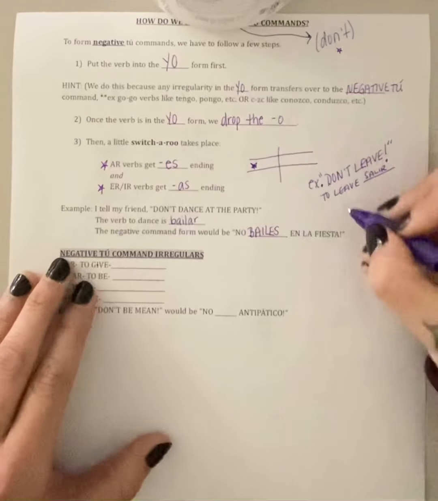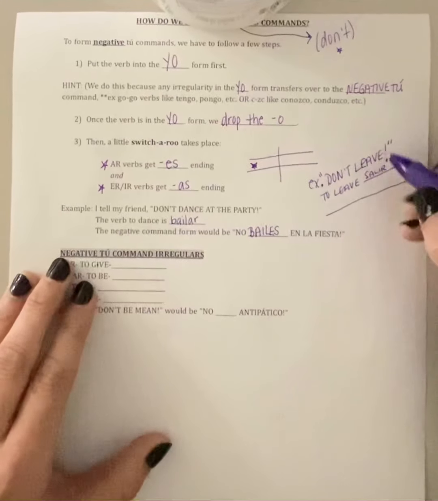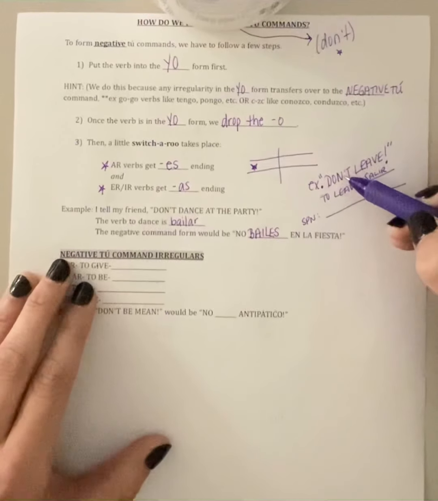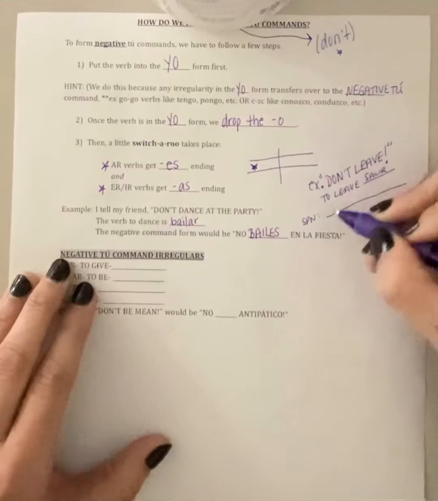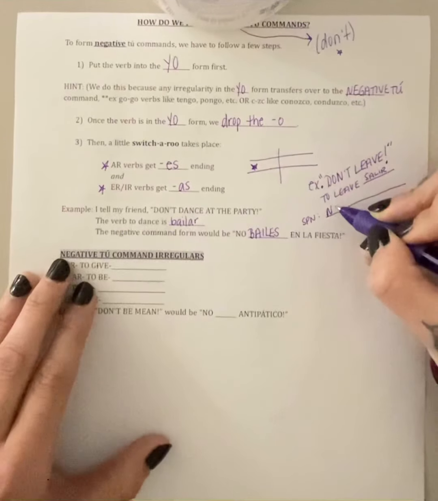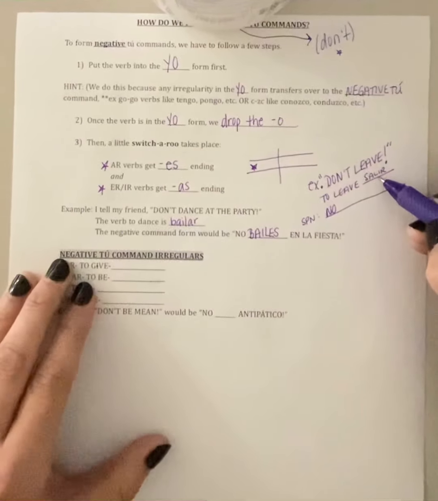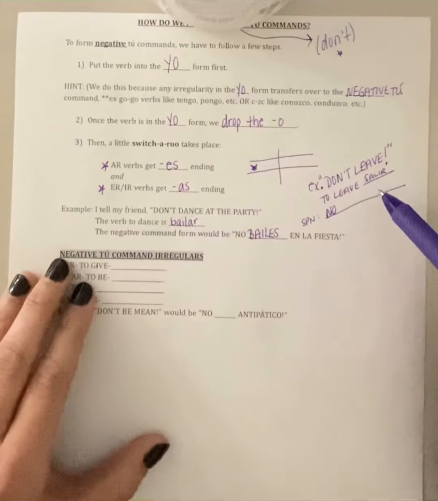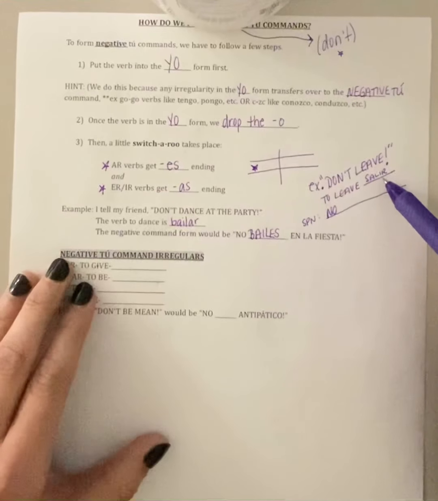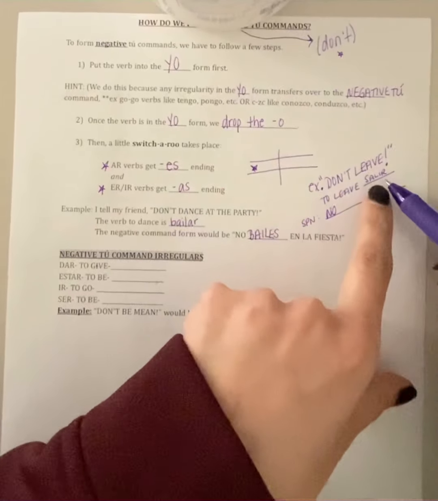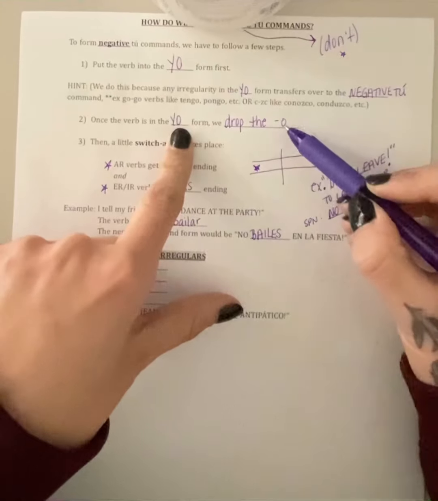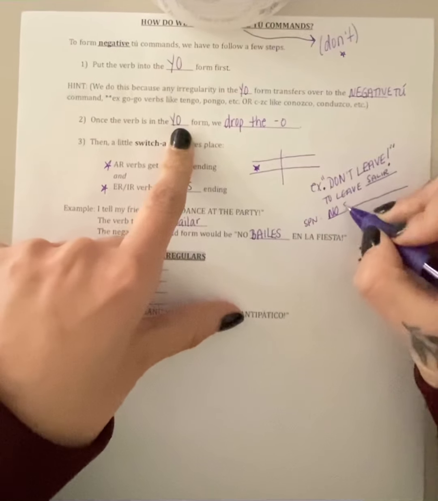Okay? So if I were to now put that into Spanish, of course, our no is the don't. So we always start with no for the negatives. All right, now let's look at salir. We have to put it in the yo form first. Take a look. Salir is a go-go. Salgo is the yo form, right? So let's do step number one. Salir in the yo form is salgo. Then drop the O. We've got salg.